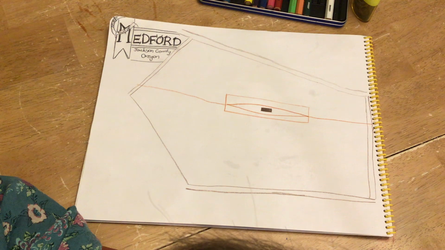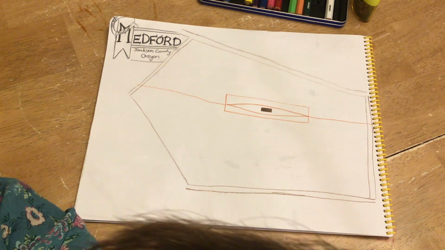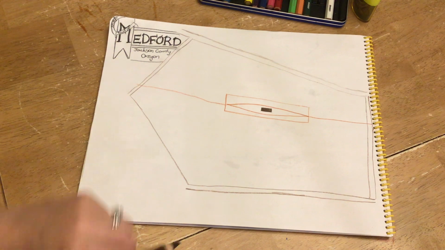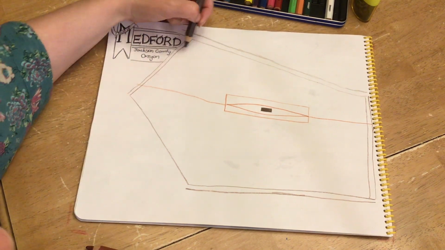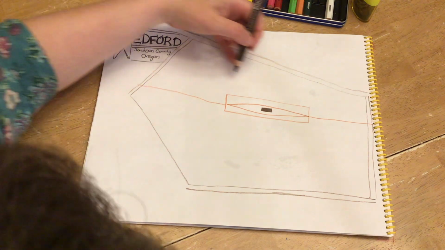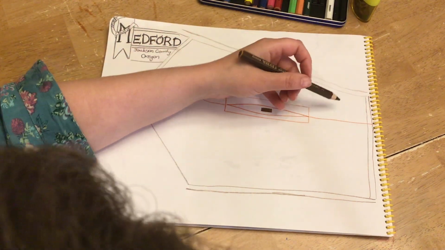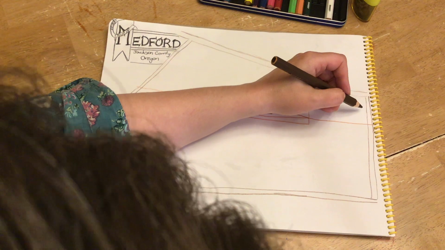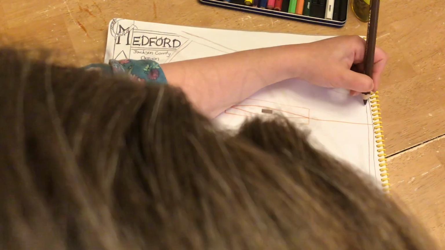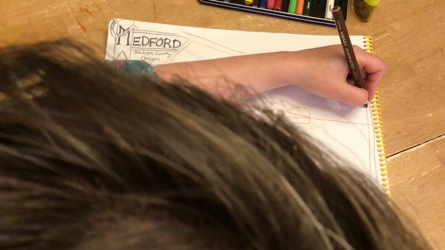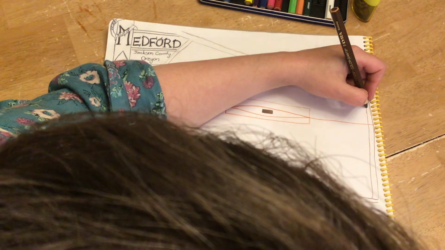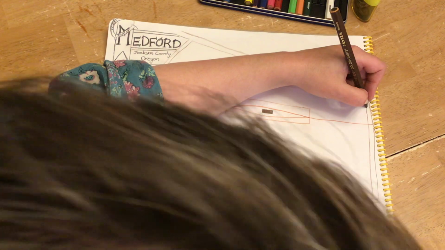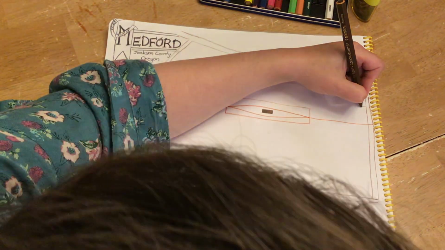Okay, next, we're going to start putting some other streets in our town. So going across the top here on this part of town, first of all, there was a little bit of an empty area right here in our northeast corner of town. And that was C Street that ran along this way.